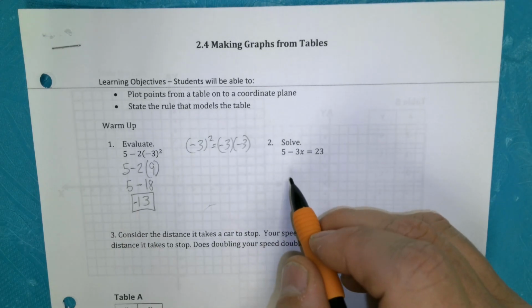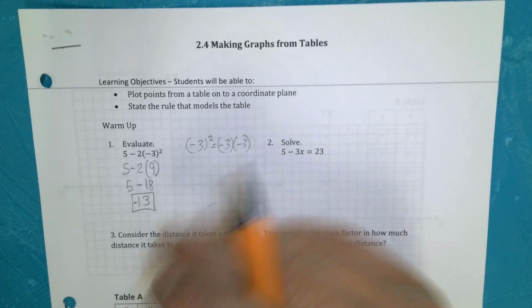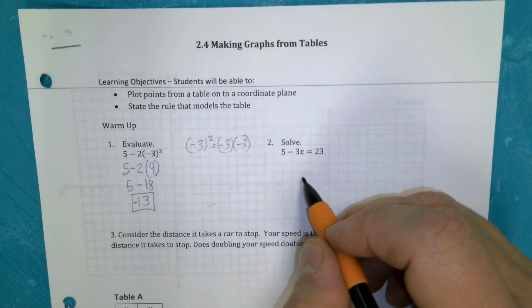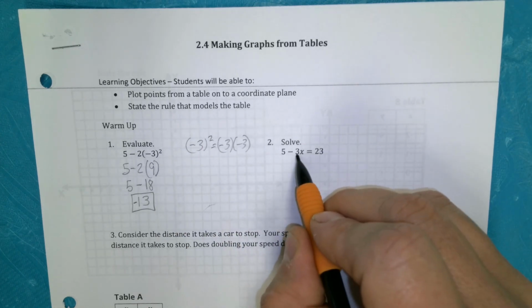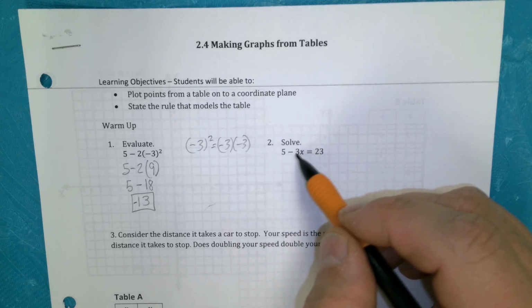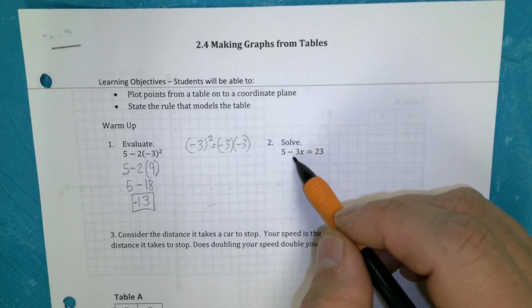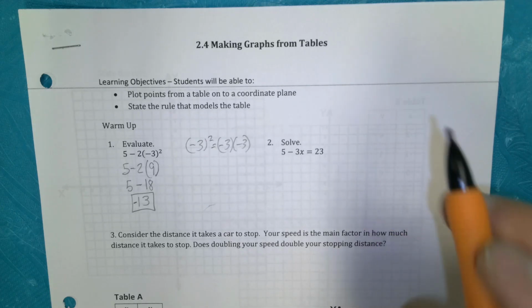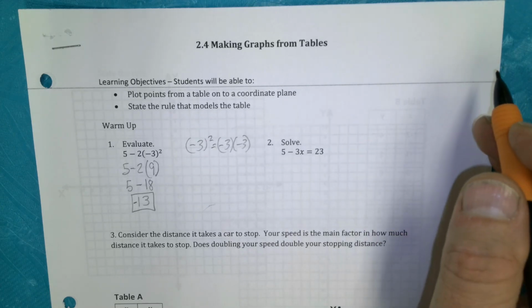For this problem here, we're going to be solving equations. And you may not have seen one like this before. It has a negative in front of the 3x. In the lesson that we did earlier in this chapter, I don't believe I threw any negatives in front of the x term. The processes are still the same, though.